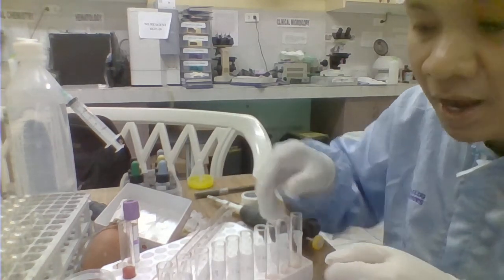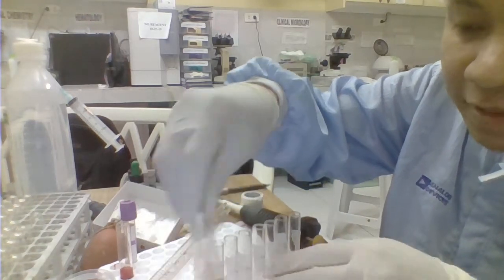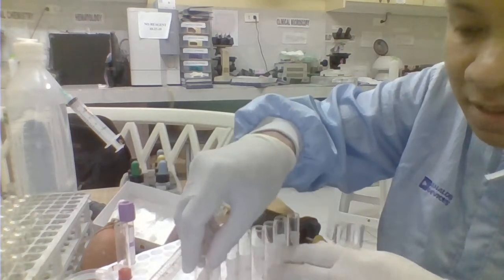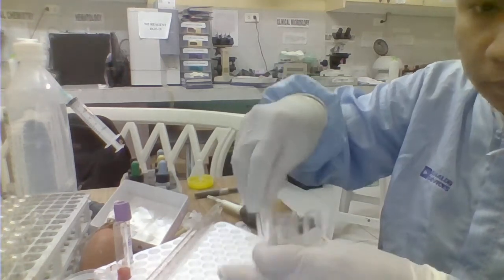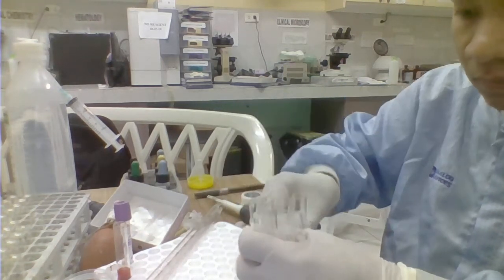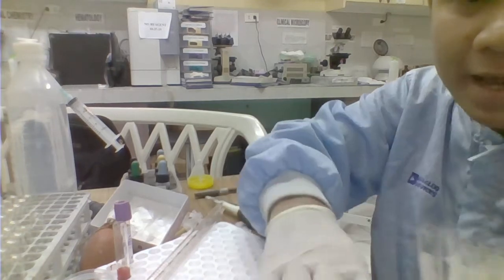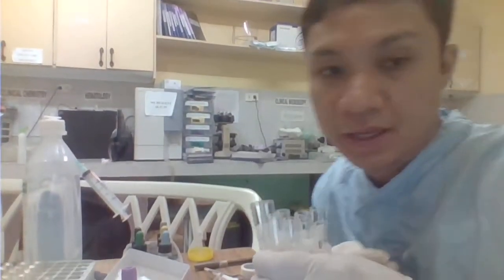Okay, after that one, we're going to centrifuge each of these 10 test tubes. So, 30 seconds lang na centrifugation ito dapat.